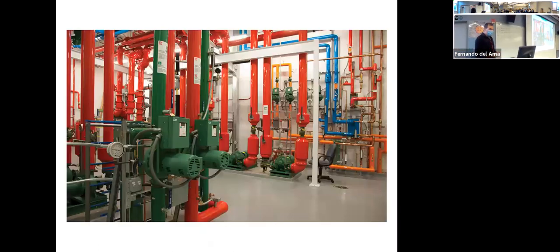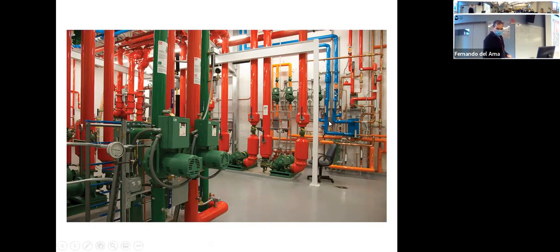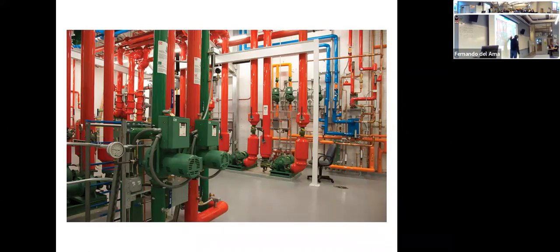And this is what a mechanical room looks like. So those are the pipes, those are the water pumps, these are valves, these things here.